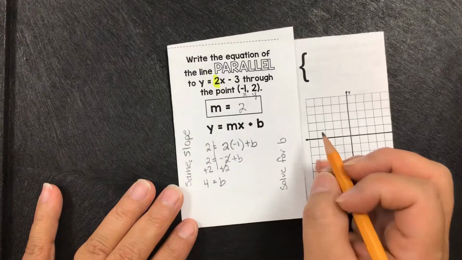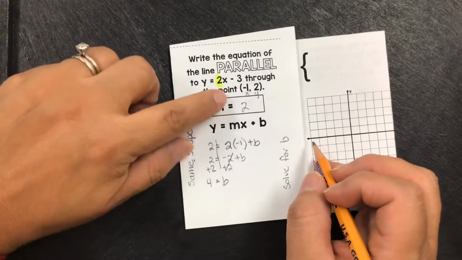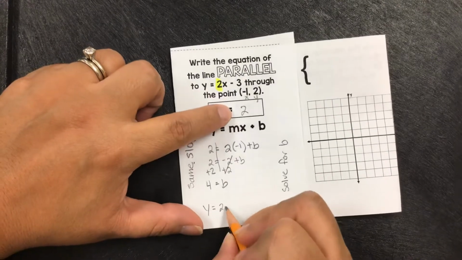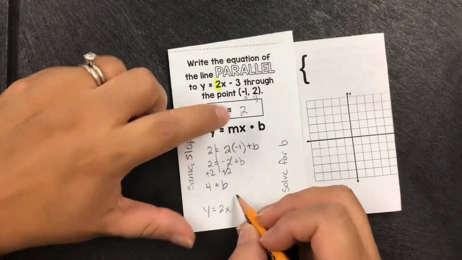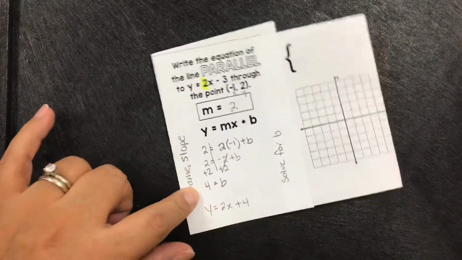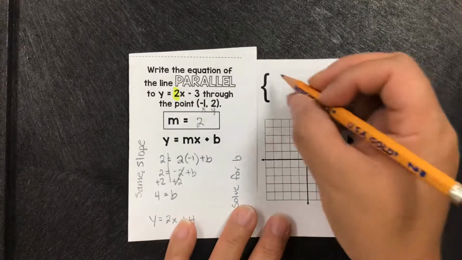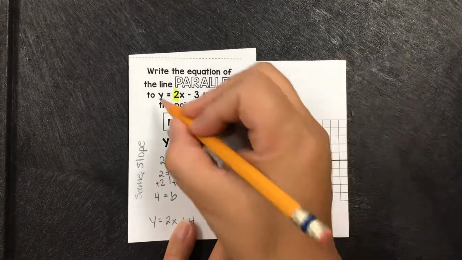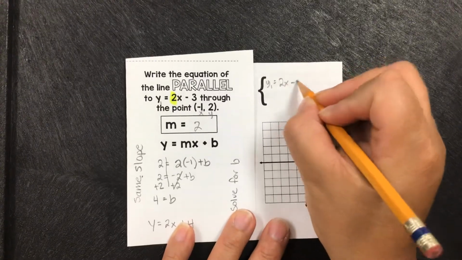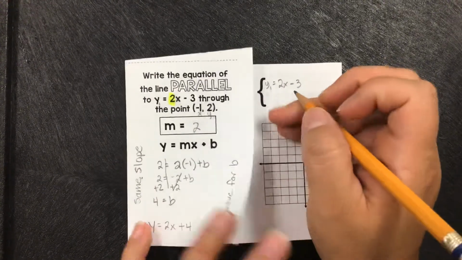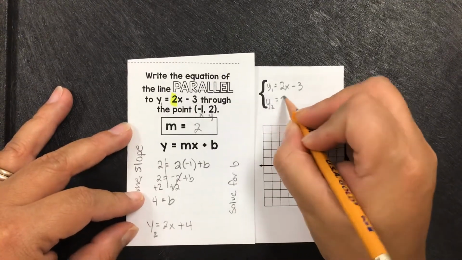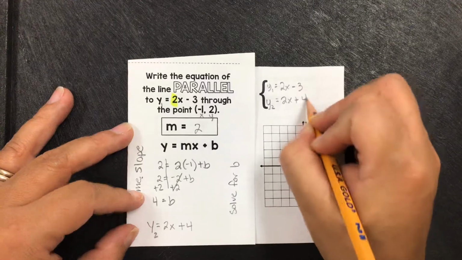That means that the equation that is parallel that goes through this point is y is equal to 2x, because it has to have the same slope, and then a positive 4, so plus 4, as your y-intercept. Now we're going to write them over here. We're going to call the first one y1, the one they gave us, and that is 2x minus 3. And the second one over here is y2 is equal to 2x plus 4.